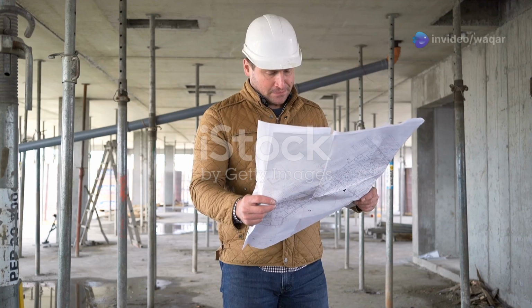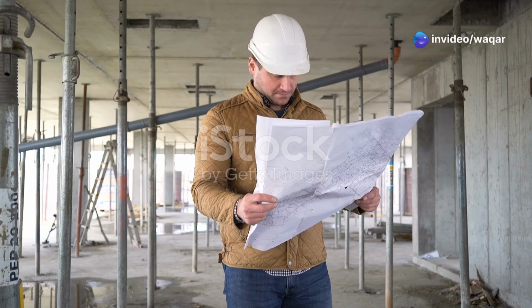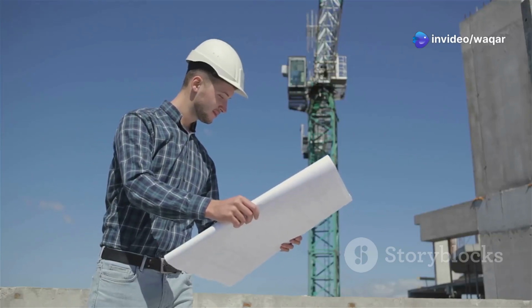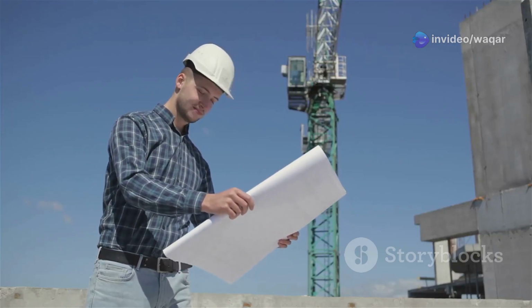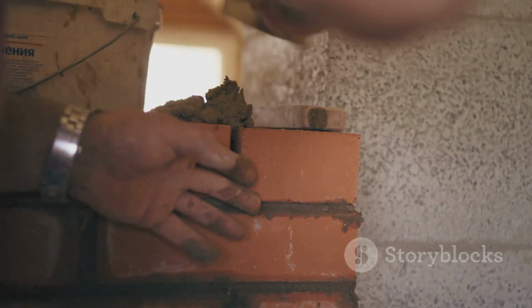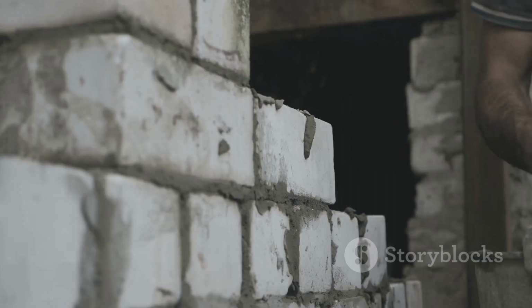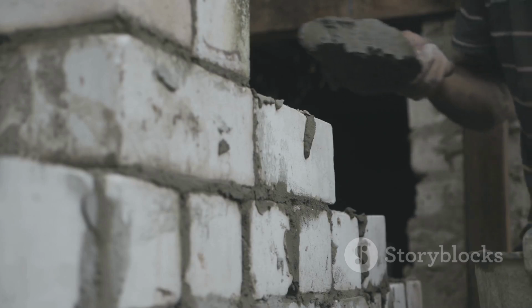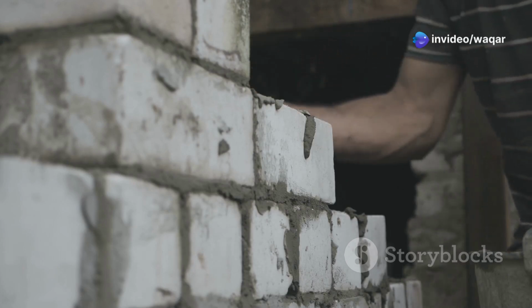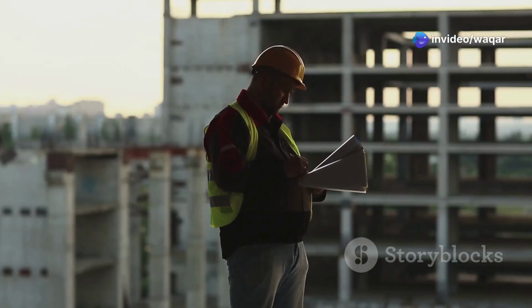Now, you wouldn't start building a house without a solid blueprint, right? Material specifications are like those blueprints, but for every single material you're using. Think of it this way, you're building a brick wall. You need to know exactly what type of bricks, the mortar mix, the strength, the works. That's what material specs tell you.